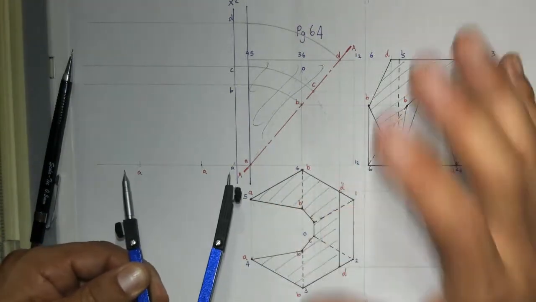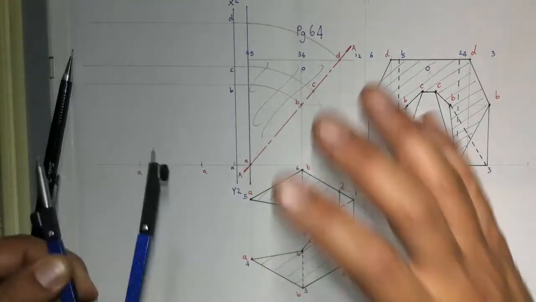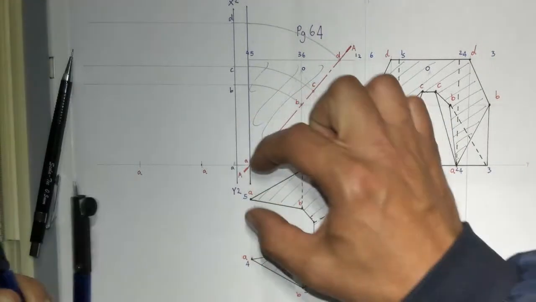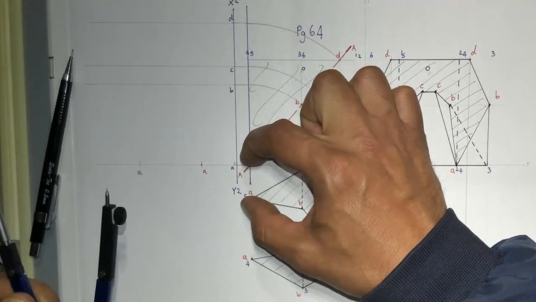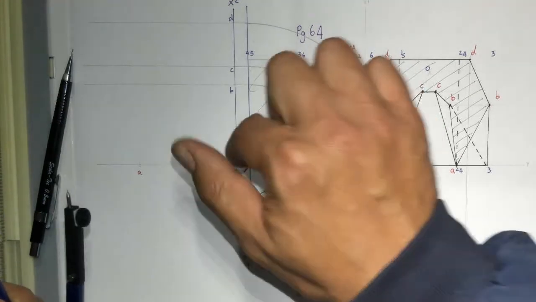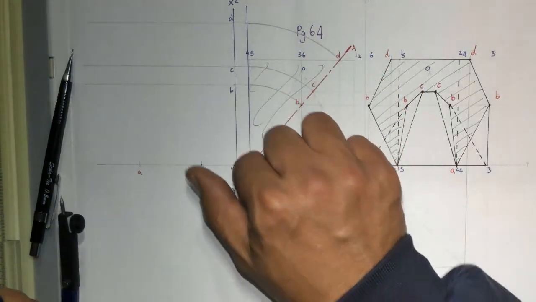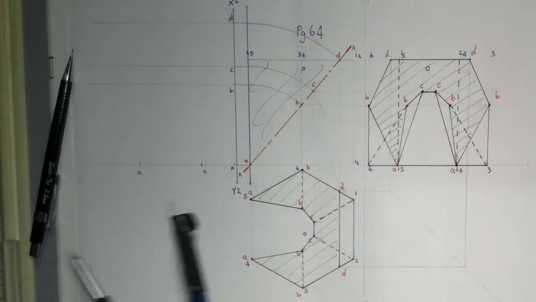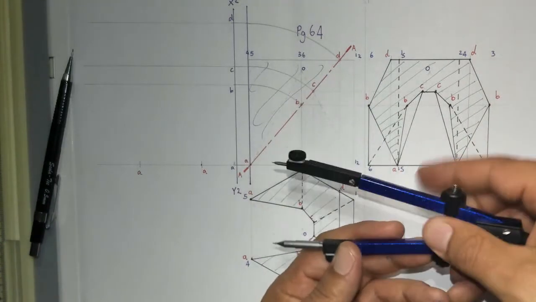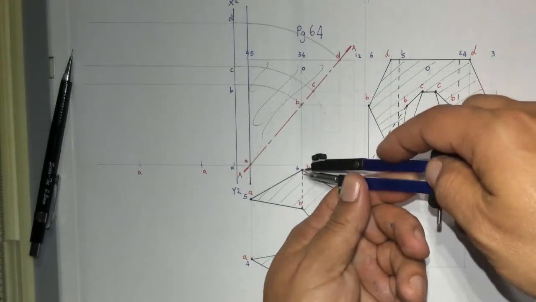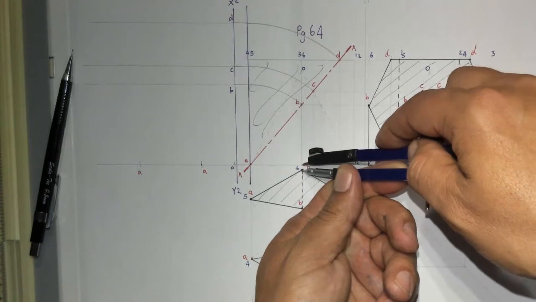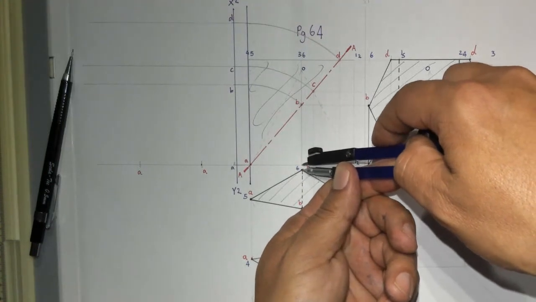Remember, I'm teaching you the concept, you apply it to the rest of things. The concept is, set the compass on the XY line, set it to the letter, move it to the other XY line, mark it off. It's that simple. I'm not going to talk through every single one of the next ones. I'm just going to do them very quickly, but see that I'm doing it exactly the same way every time.